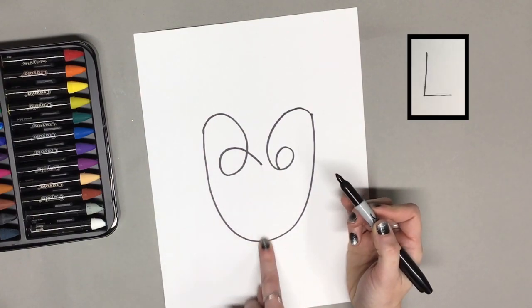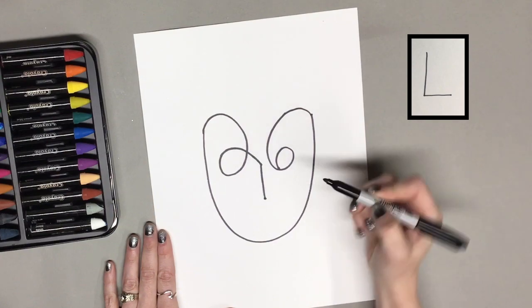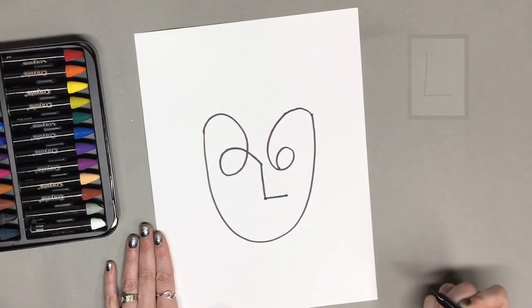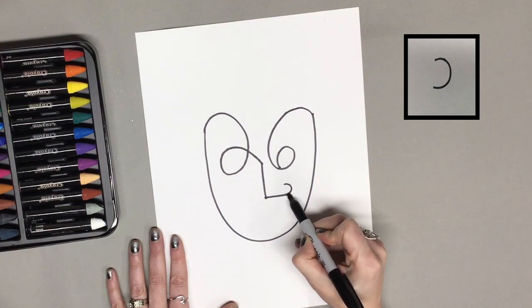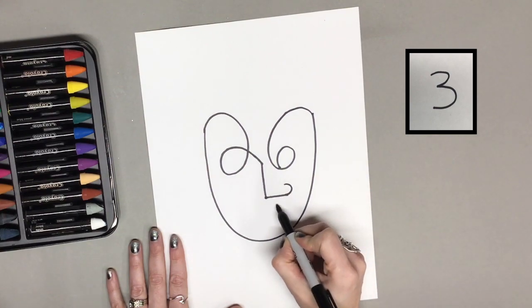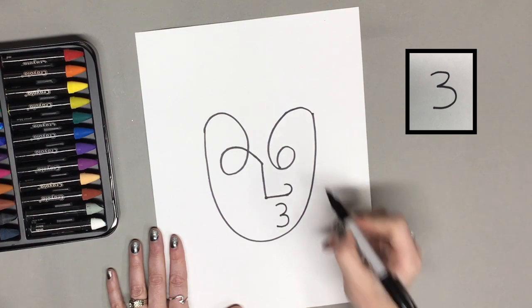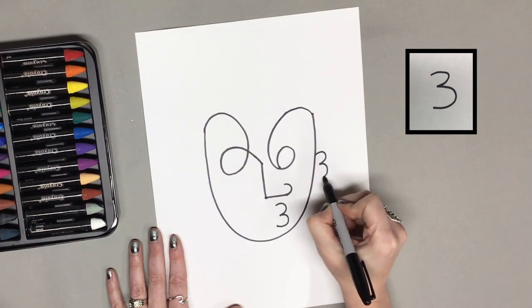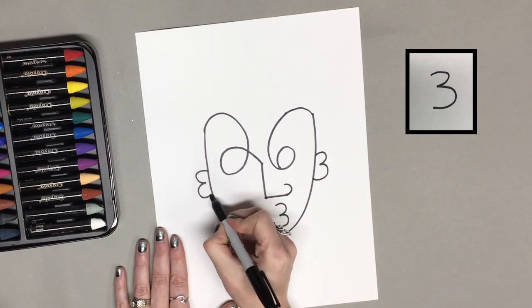On the end of the number 2, I'm going to make a capital letter L, right to the center and over to the right. Next, I'm going to draw a backwards letter C for the nostril, right here on the side of the letter L. We're going to write a number 3 three times. First, right under the letter L, make your number 3. On the side of the head, make another number 3, and flip it over for a backwards number 3 on the left.